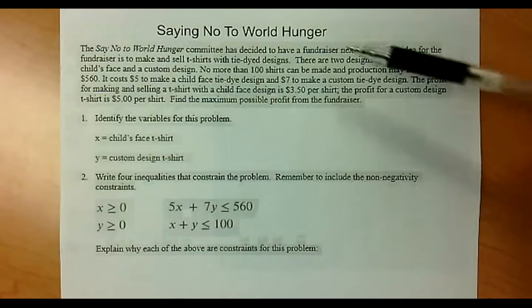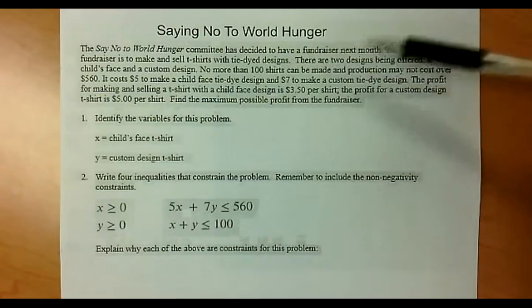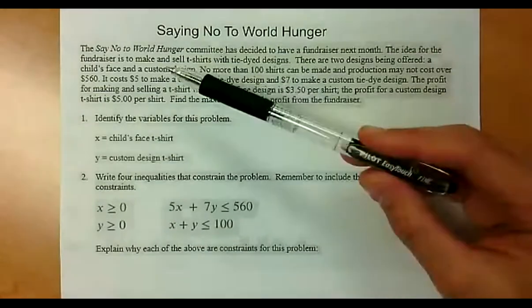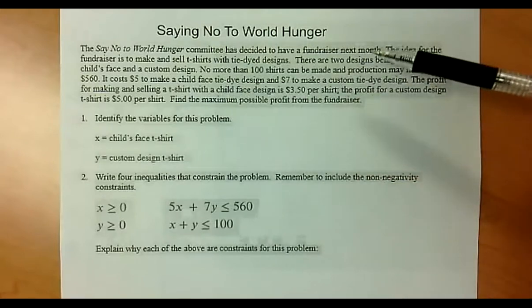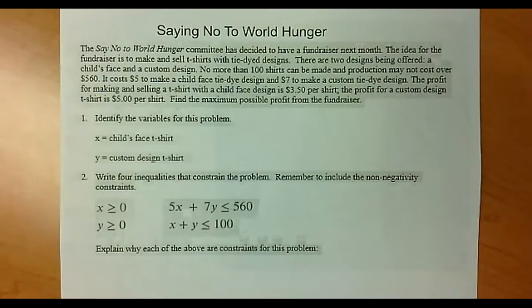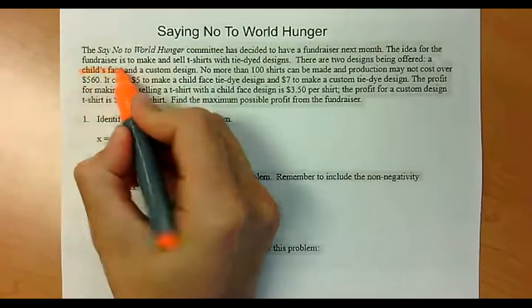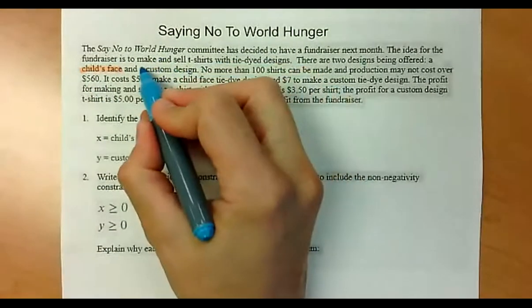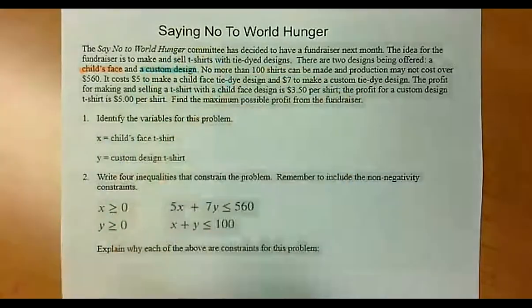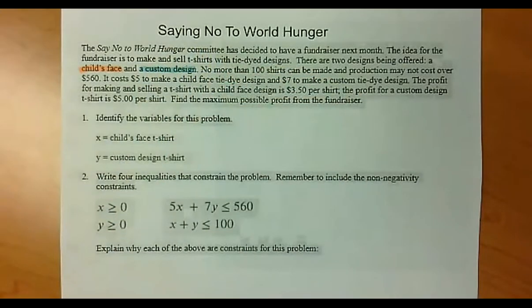So in this scenario, we are designing t-shirts for this fundraiser. And I've got two types of t-shirts. I've got a child's face t-shirt, right? So a hungry child, to get people's attention and donate, and then a custom design t-shirt. So the big thing here is you need to decide what is holding you back from your goal and what is helping you get there.